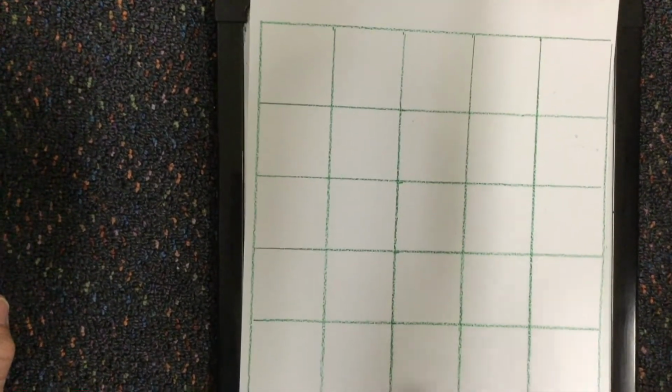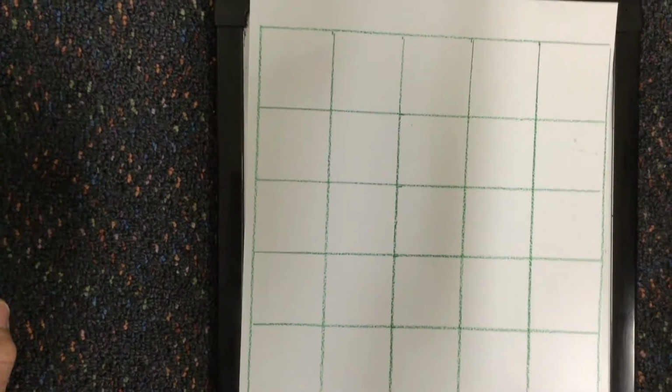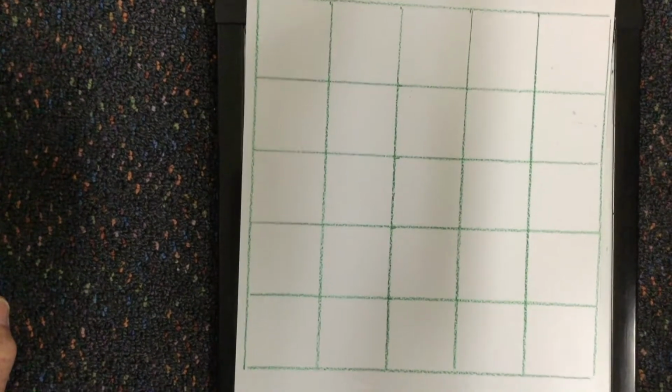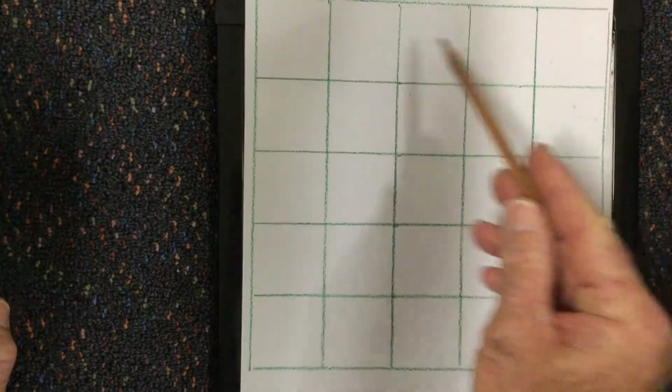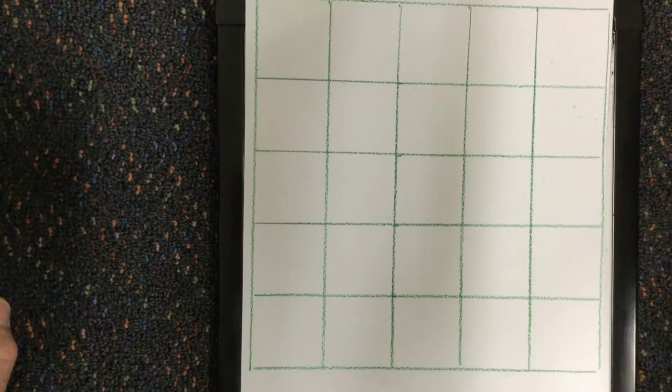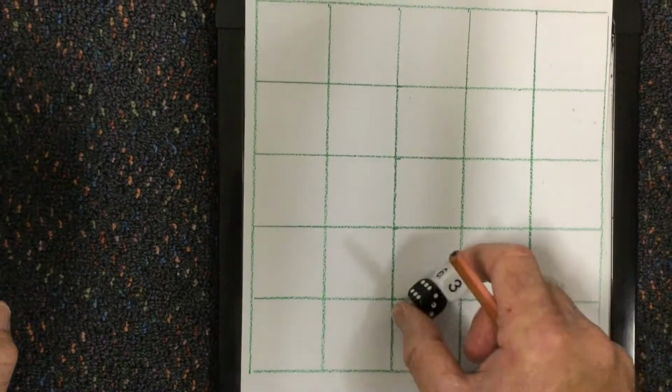Hi everyone. This game is called 5 in a row, and all you need to do to start off with is to draw a grid, or as we say at school with the kids, an array that is 5 rows by 5 rows, which gives us 25 numbers altogether. And then all you need is 2 dice.